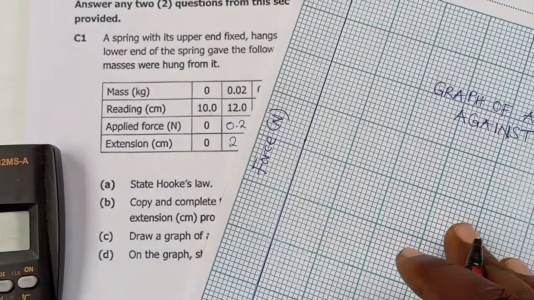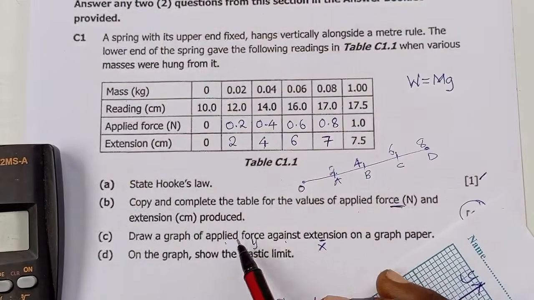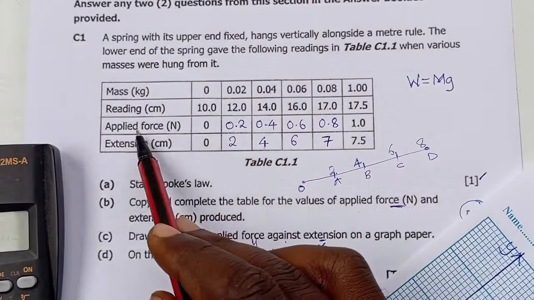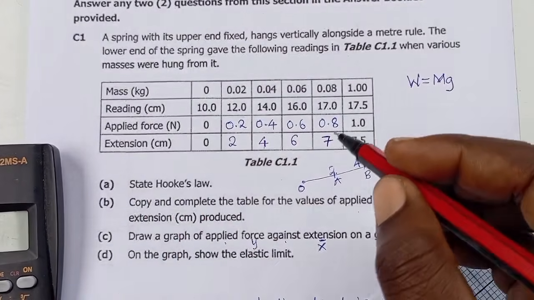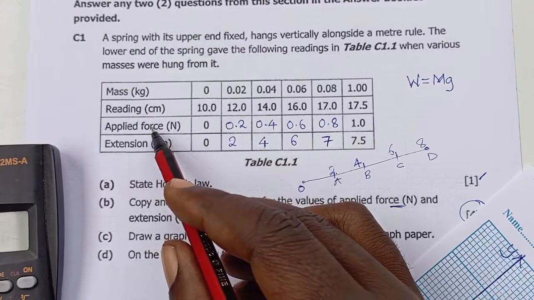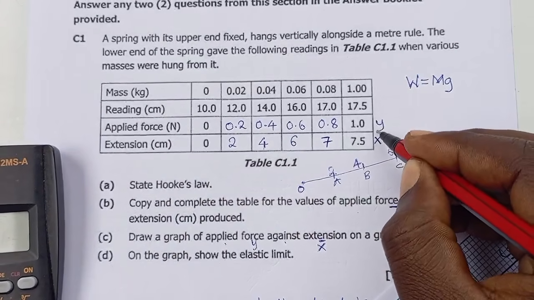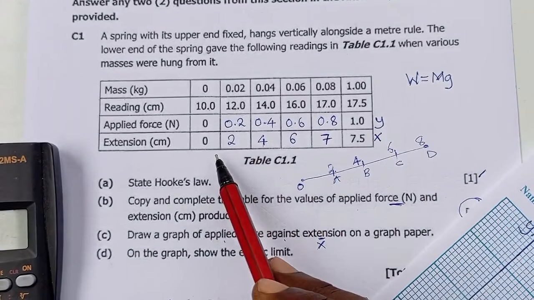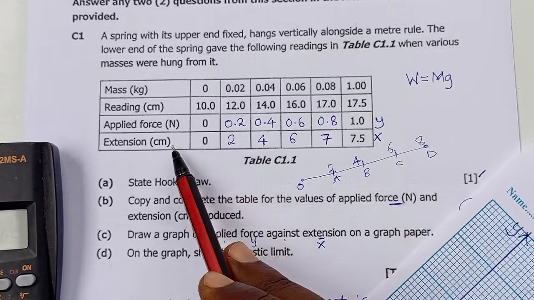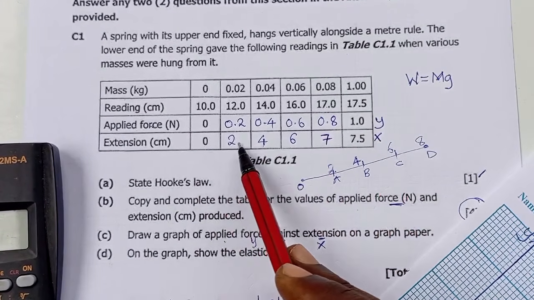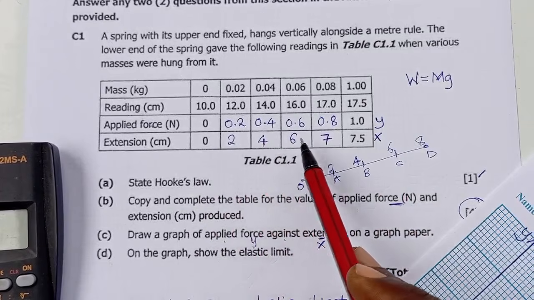So I'm told to draw a graph of applied force against extension. Applied force against extension. This is the x-axis. This is the y-axis. So you look at the way numbers are moving. Have you seen, first of all, we start with the x-axis: 0, 2, 4, 6, have you seen?